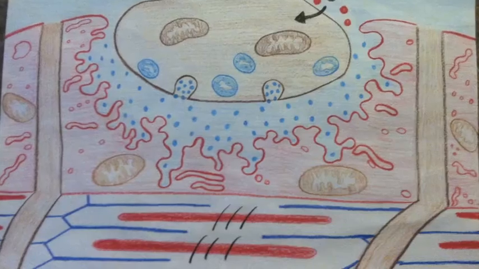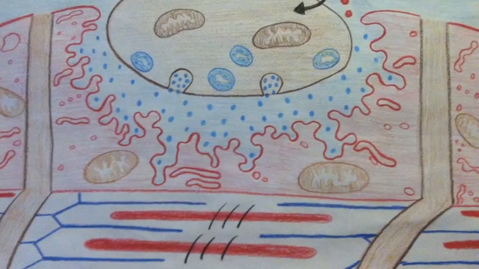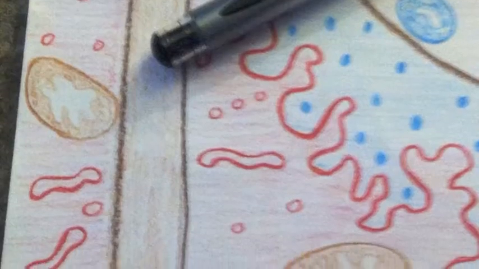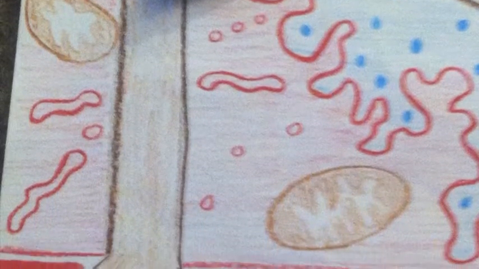The heads contain ATP binding sites. Active sites are blocked when the muscle is relaxed. We are now going to look at the structural components of the cell. This is the T-tubule.